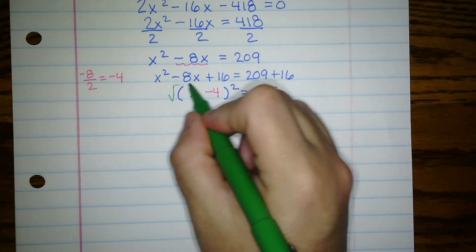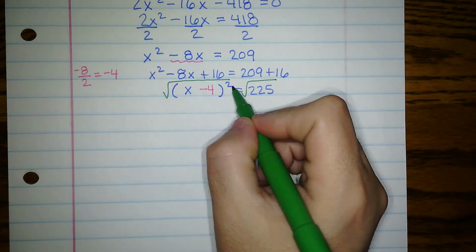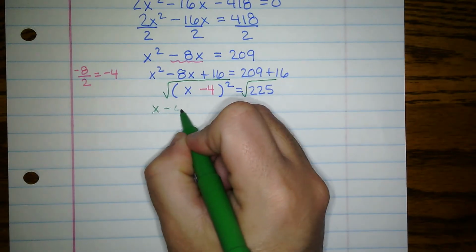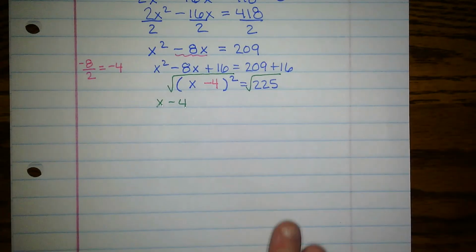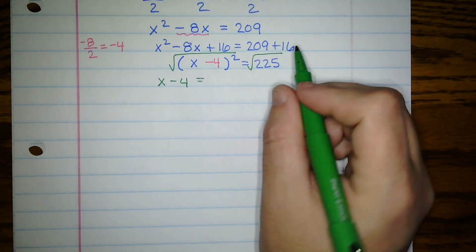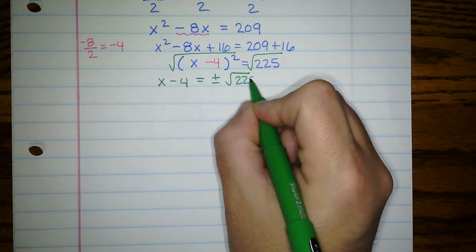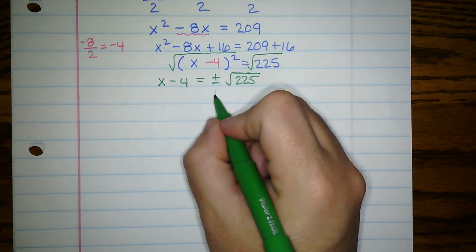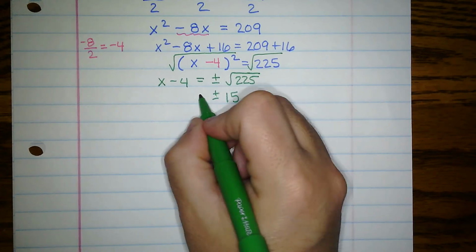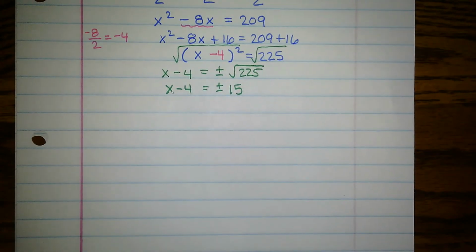So again, I'm going to square root this guy on both sides. When I square root, they're inverses, so the stuff underneath falls out. So I've got x minus 4, and then equals plus or minus square root of 225. And we know the square root of 225 is 15. So I'm just going to have x minus 4 equals plus or minus 15.